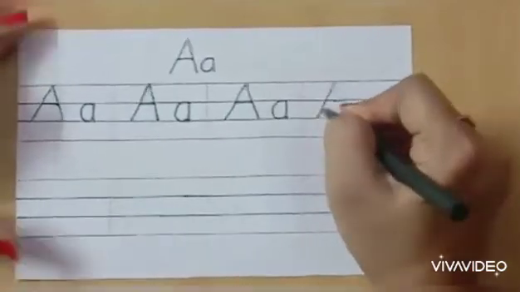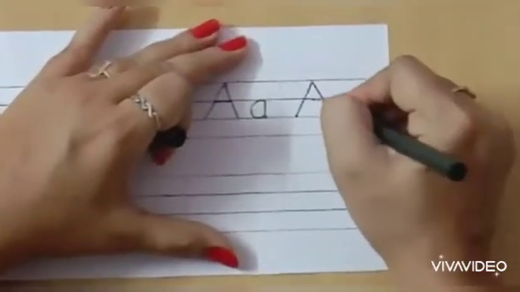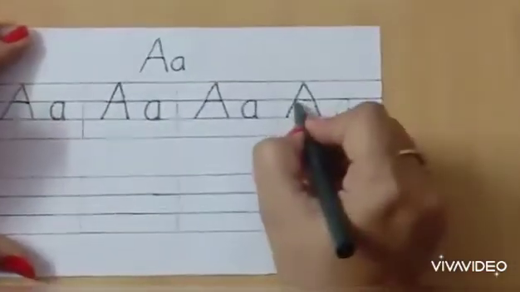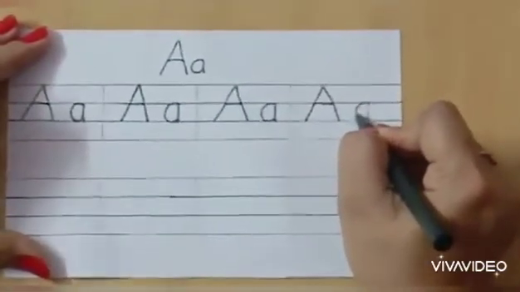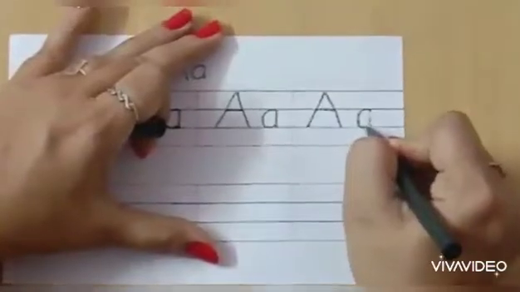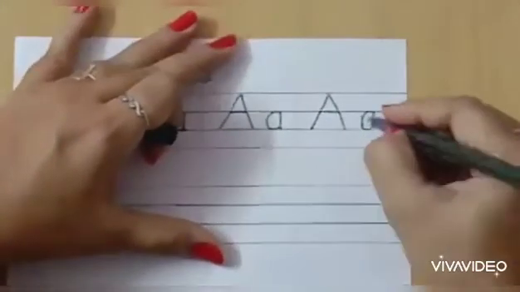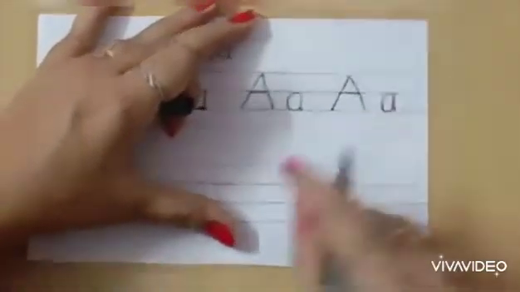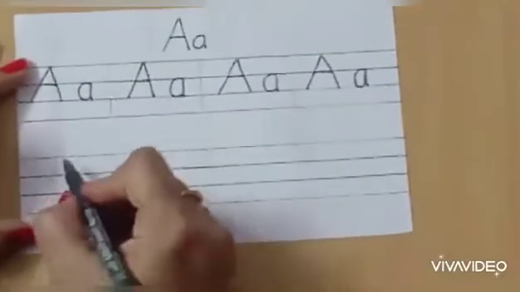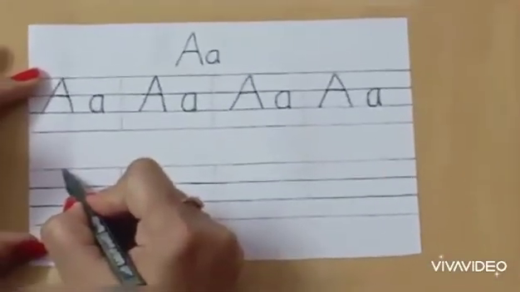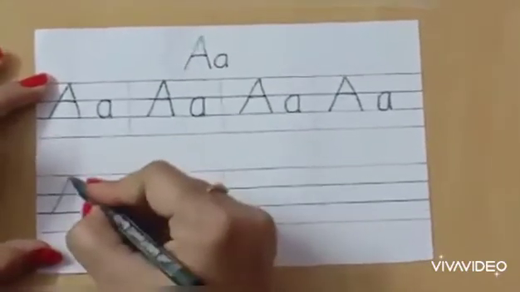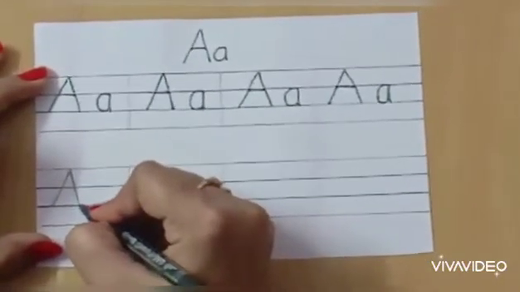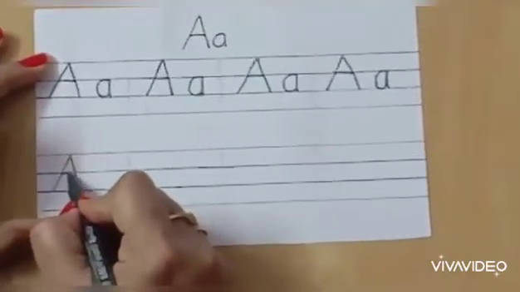First slant line, second slant line, slipping line, make a C curve, go up, come down standing. Again, now in plain portion we will start from the red line again, go down, slant till second blue line, then second slant line, slipping line.